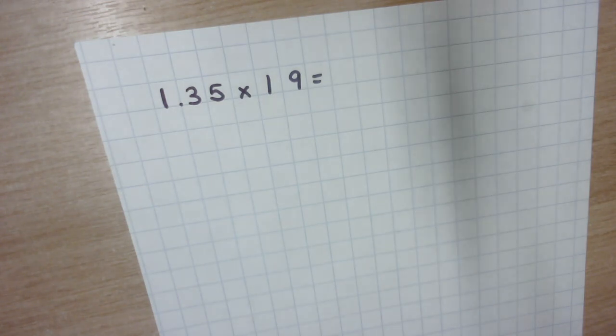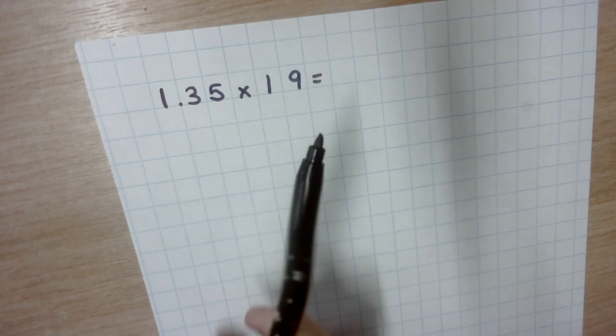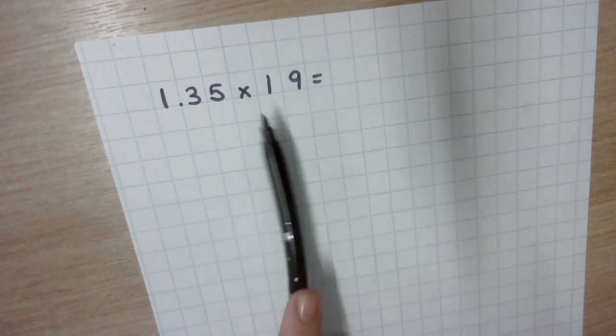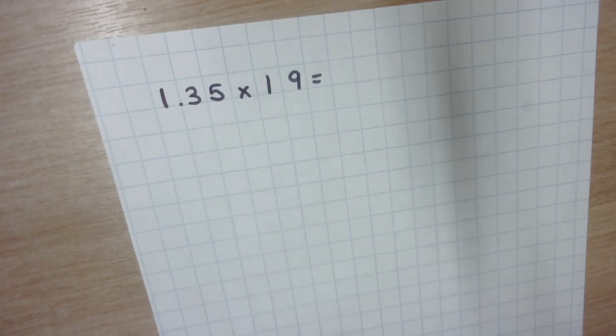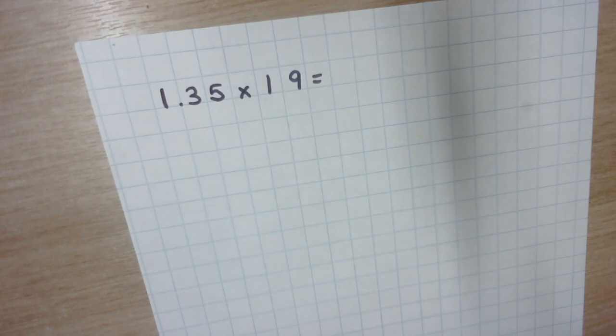So here is an example of multiplying a decimal by an integer. Now this is going to be using the long multiplication method because this is multiplying it by a 2-digit number. You can work this out a variety of ways. One step is to just take the decimal point out and do 135 times 19 and then divide by 100 by inserting the decimal point in the final step. You can, however, just use your traditional form of long multiplication.